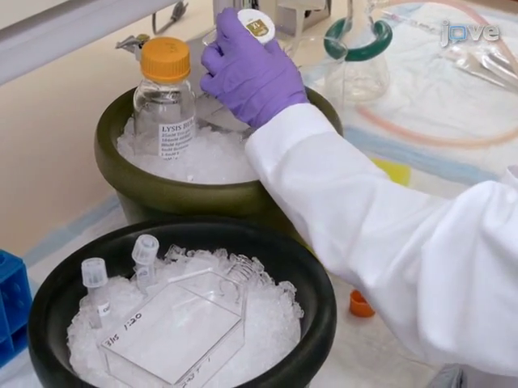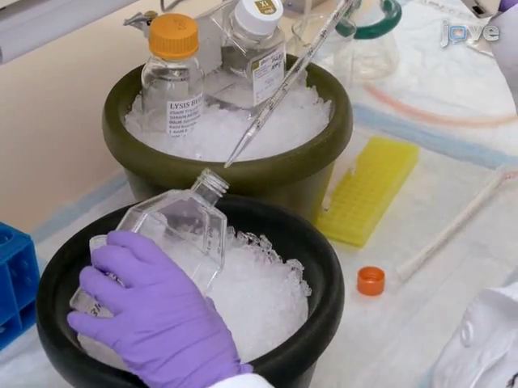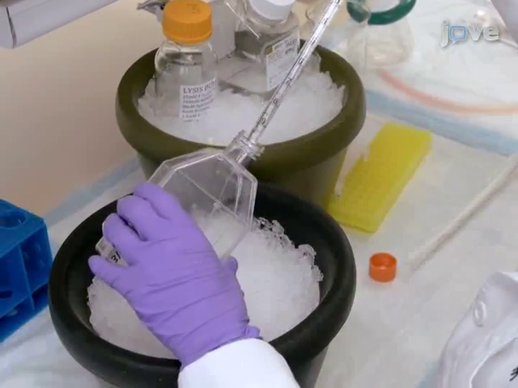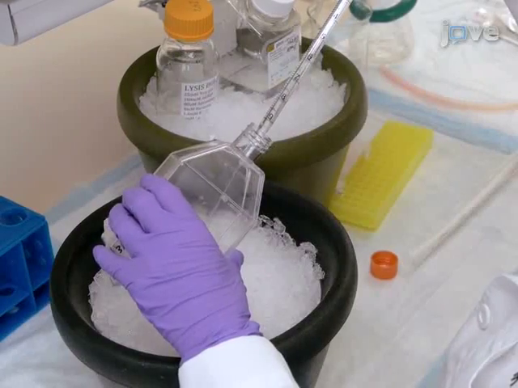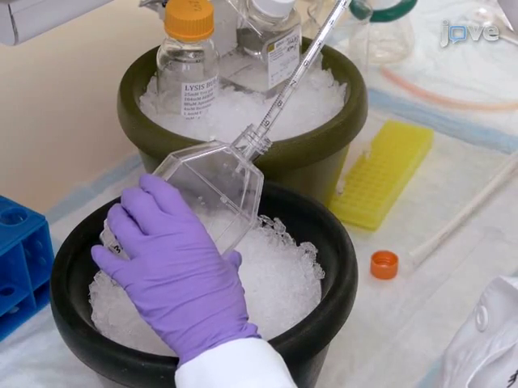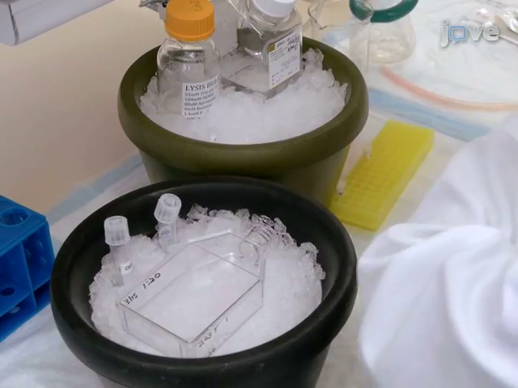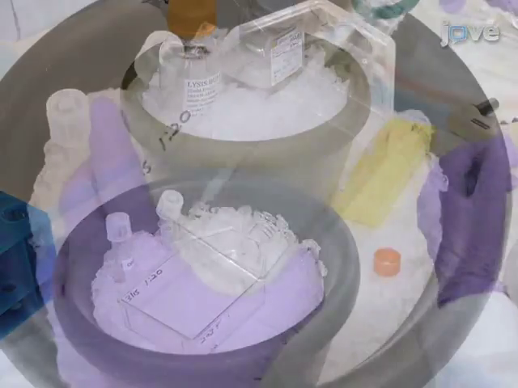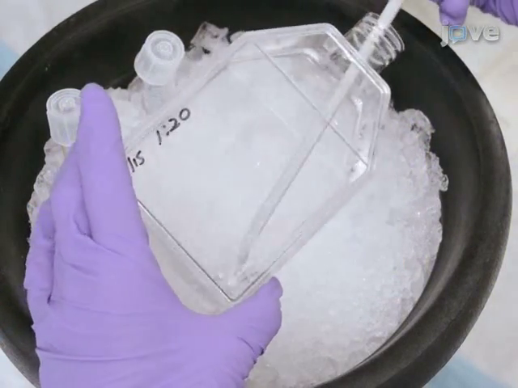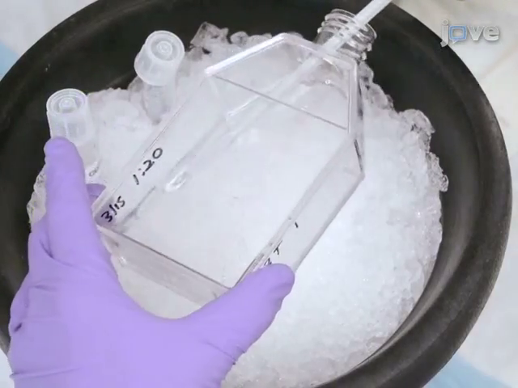To begin, wash the cells briefly with ice-cold phosphate buffered saline, or PBS, using 10 milliliters of buffer per T75 flask. Keep the cells on ice for 5 minutes or until they start detaching from the flask. Scrape the cells with a cell scraper to detach if necessary.